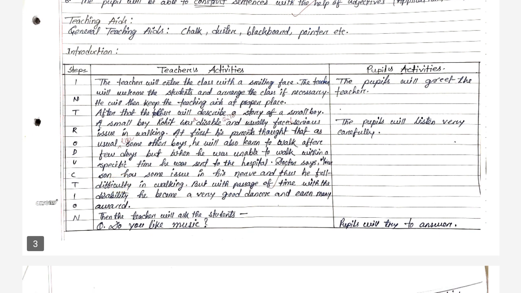And then in the introduction session you need to mention the story. Here you will start writing how the teacher enters the class and how he sets things around. Three columns are important steps here: write introduction, then teacher's activities, what the teacher is going to do, and then pupils' activities, what the responses of the students will be, as per the teacher's activities.